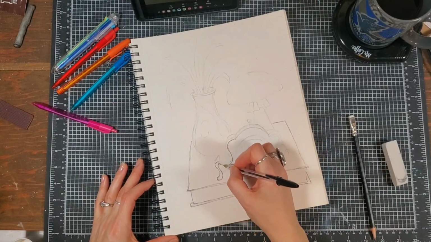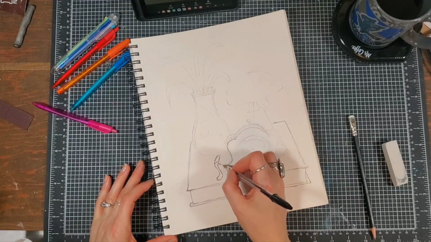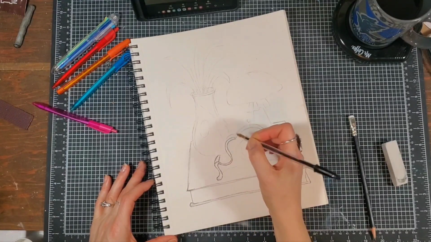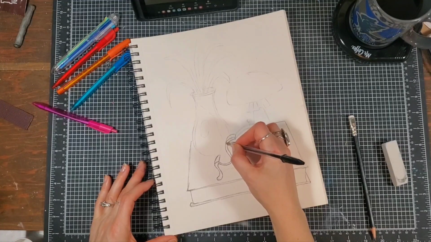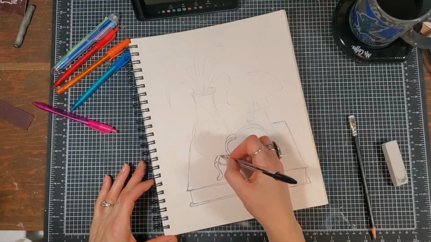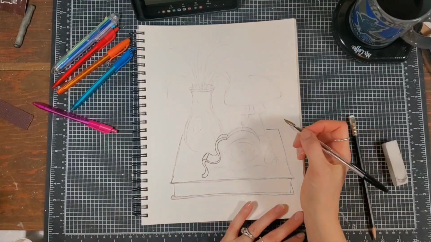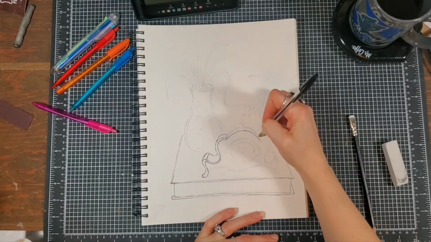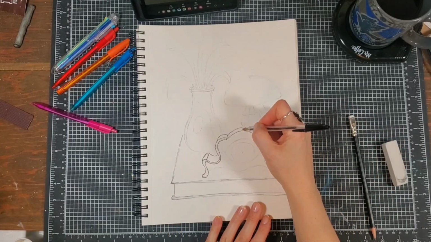I go over my lines a couple times, so they're not always perfect, but it's good for a quick little sketch here. Okay, notice I left that part out where this little knob has to come in.